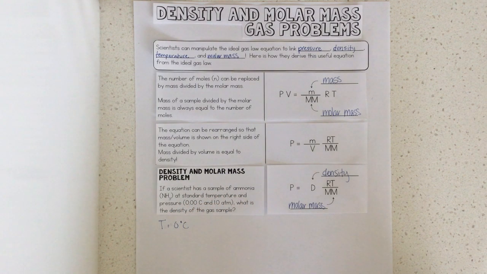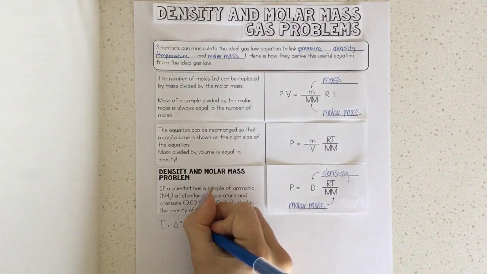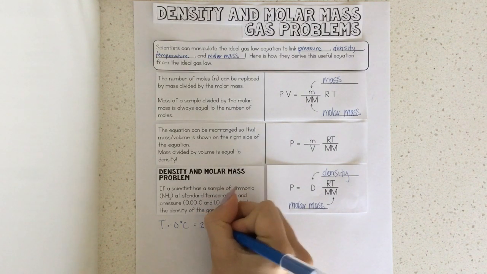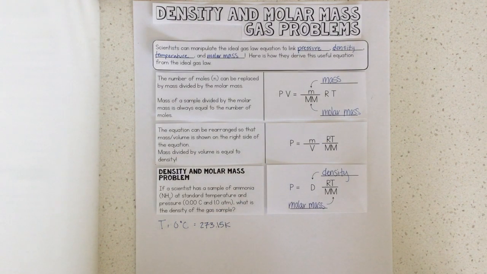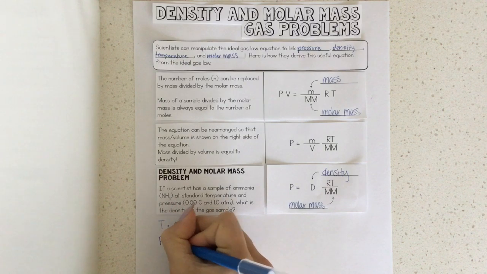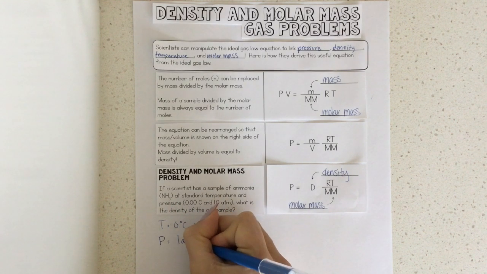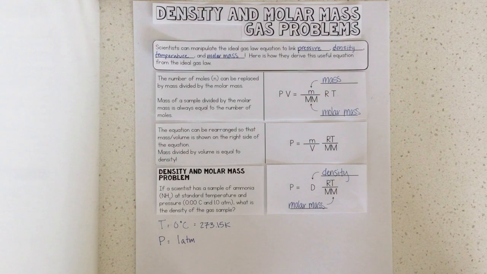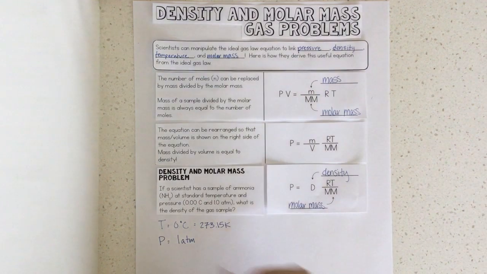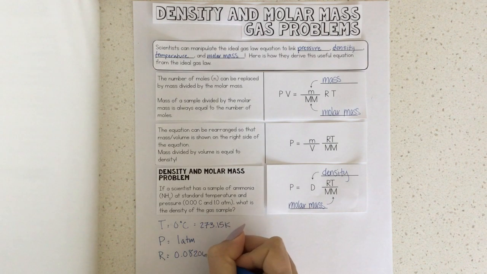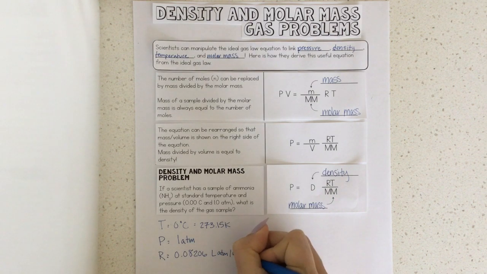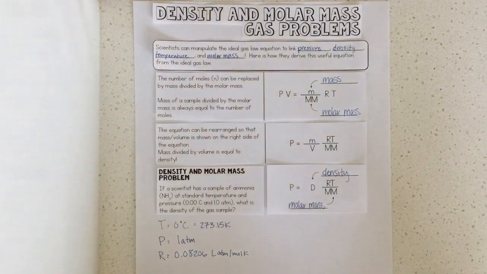This is a gas law problem. We're dealing with gases, so we have to be in Kelvin. So that is 273.15. We also know the pressure, 1 atmosphere. We have R, our gas constant, 0.08206, and that is liters atmosphere per mole Kelvin units.